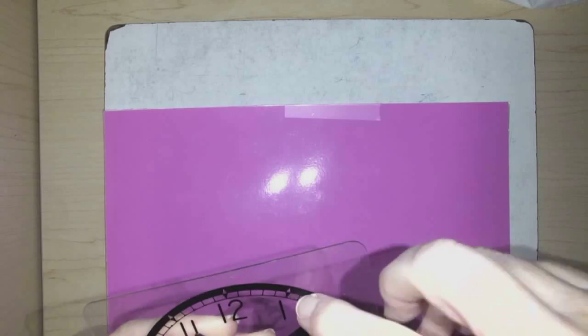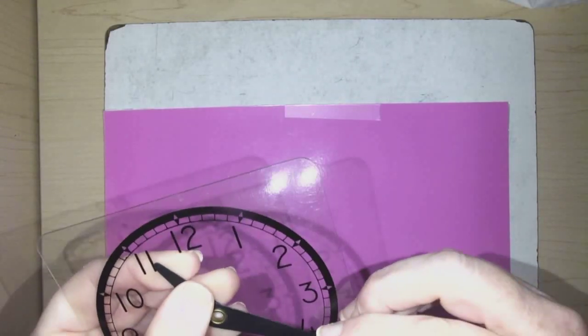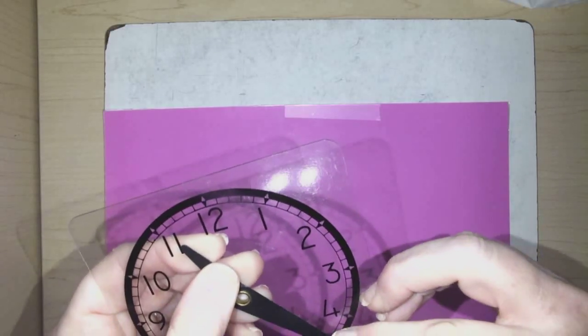I wish you guys were here doing this with me with your own little clocks. It'd make it way more fun than sitting here looking at empty desks. I don't like that.